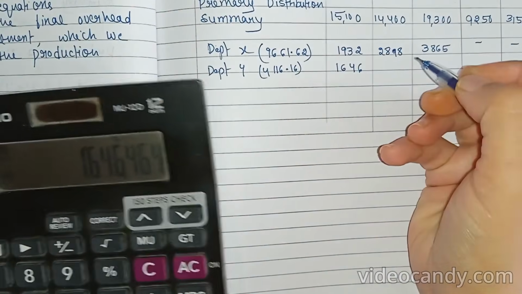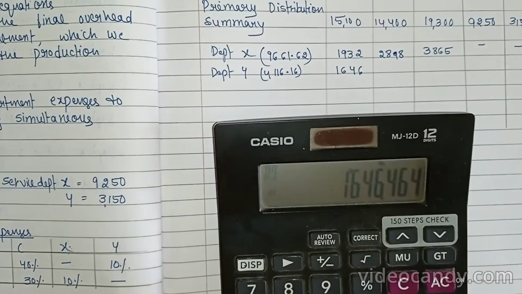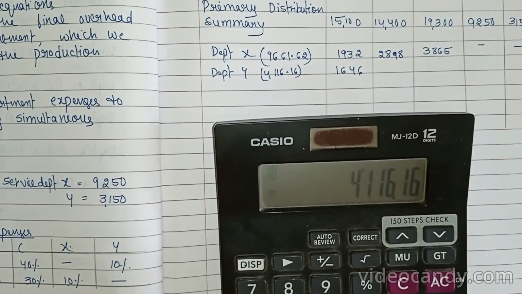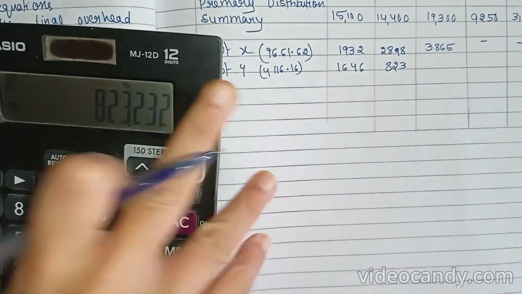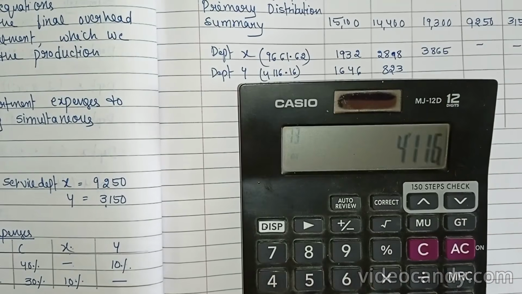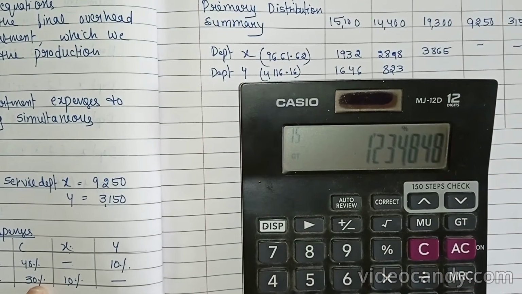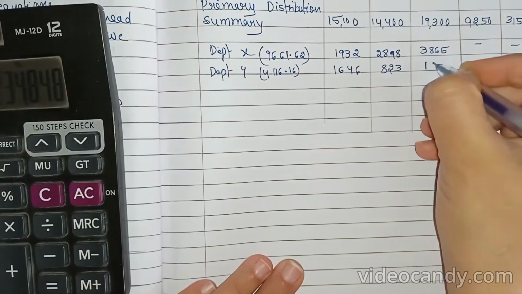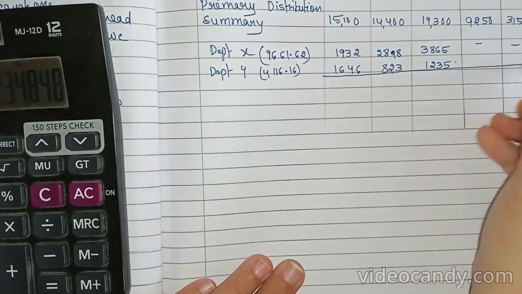1646. And 4116.16 into 20% to B, 823. 4116.16 into 30% to C, that is 1235. Now total it.